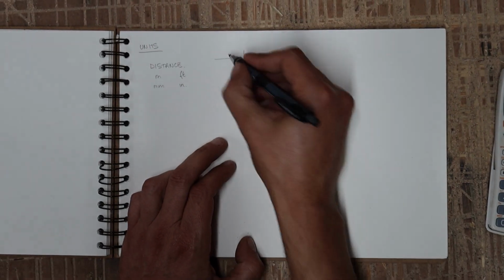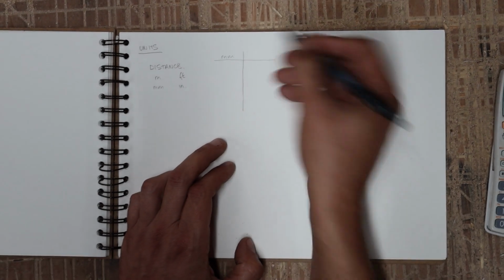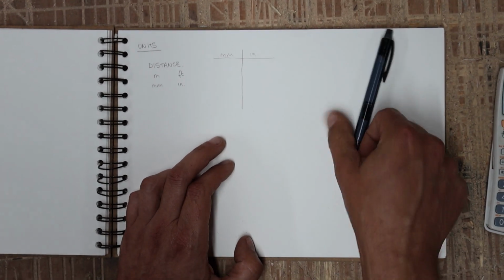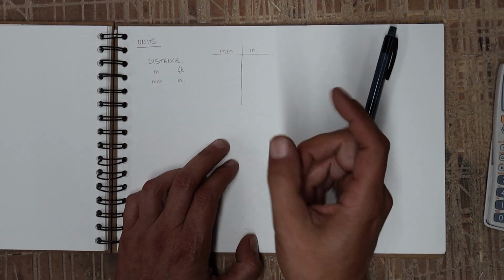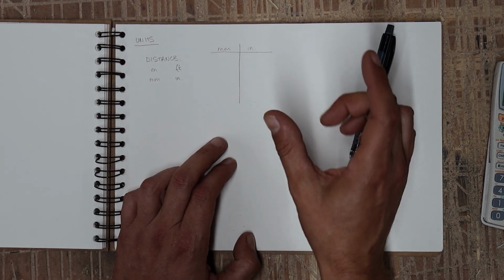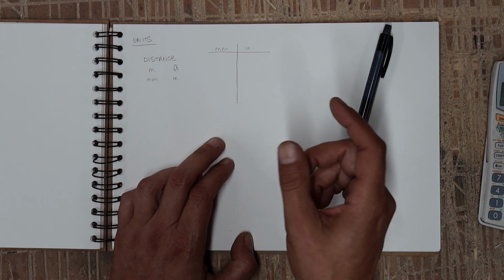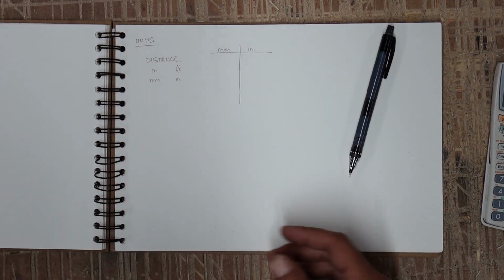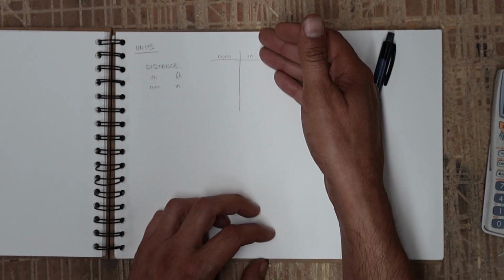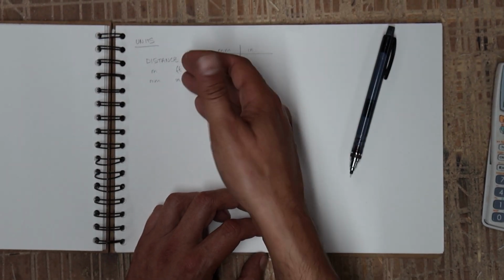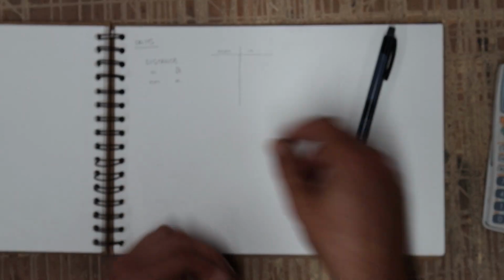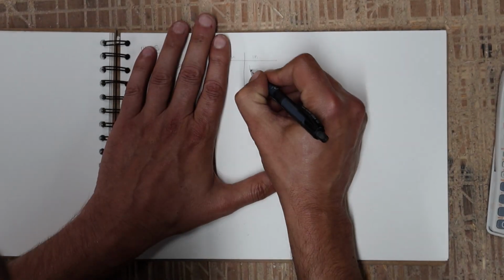On one side of the table, I'm going to put millimeters, and on the other side, I'm going to put inches. Now, for small denominations of inches, i.e. something smaller than an inch, people tend to notate that as fractions. So what I want to do is put down a few dimensions of distance in inches with fractions and show you what it looks like.